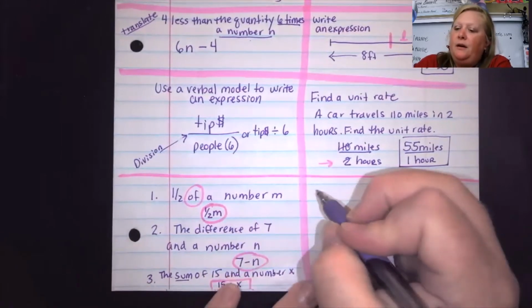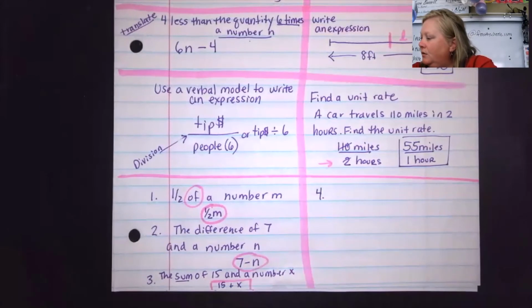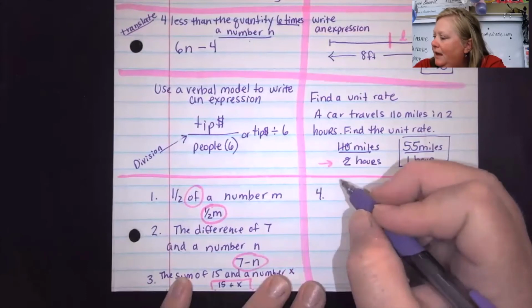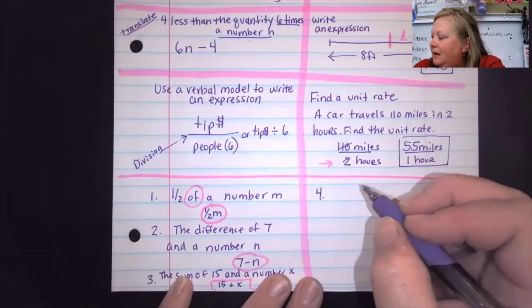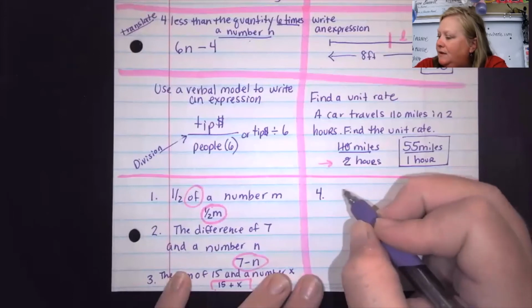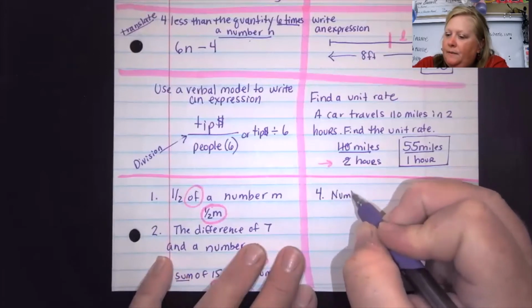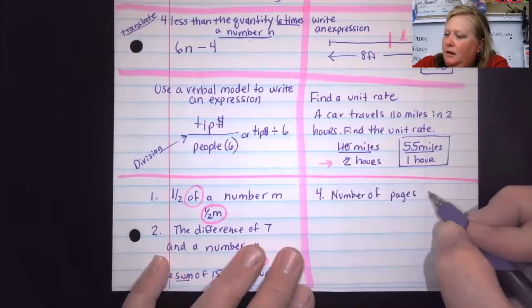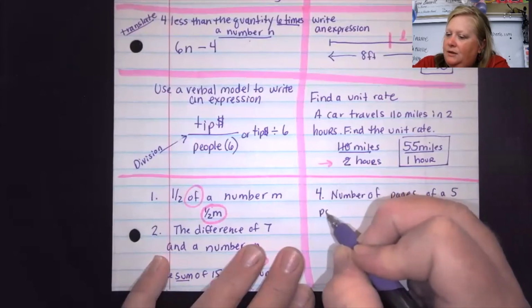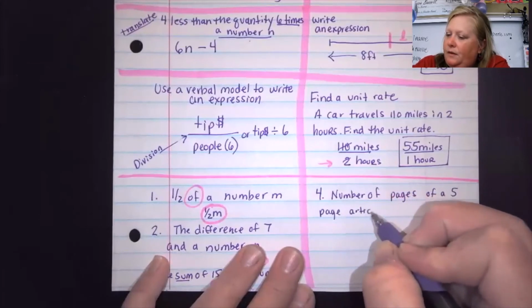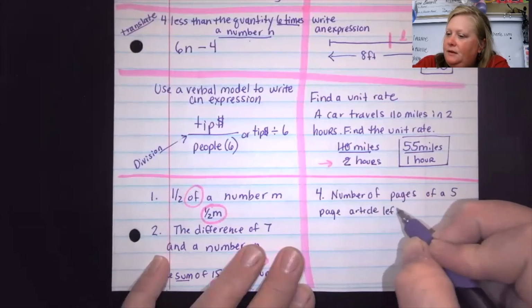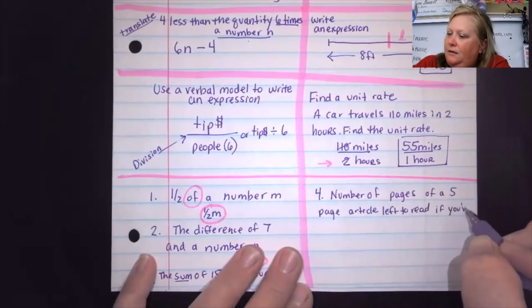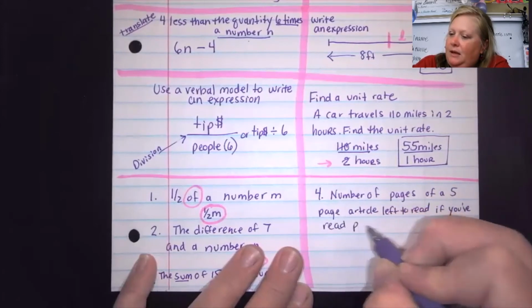All right, let's come over here. Number 4. Let's do a situation. The number of pages of a 5-page article left to read if you've already read P pages.